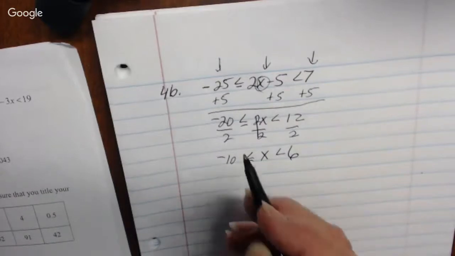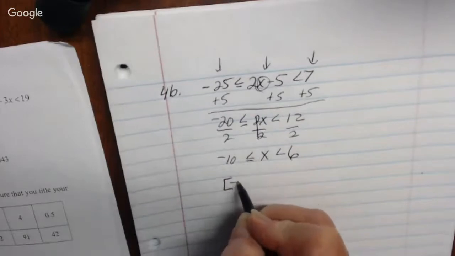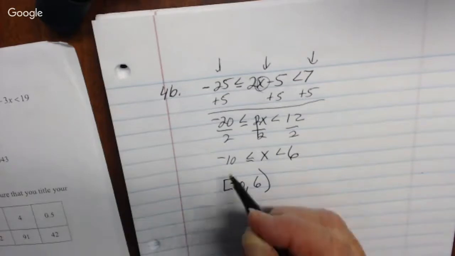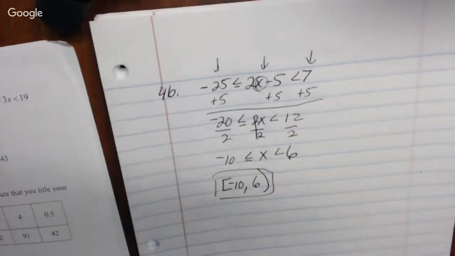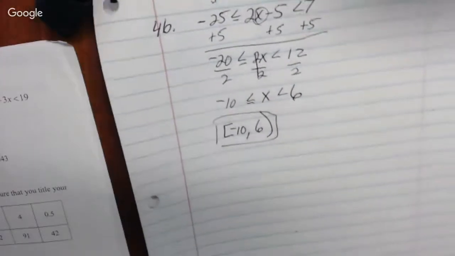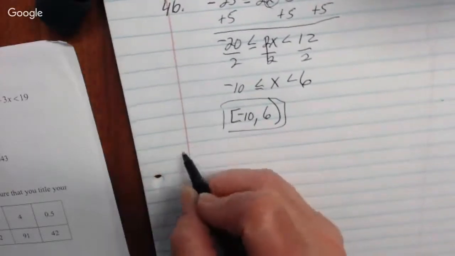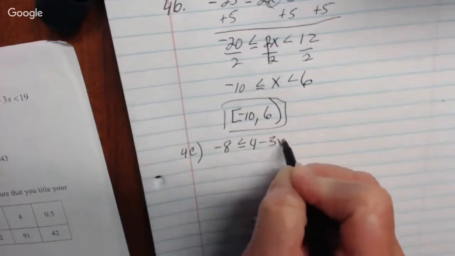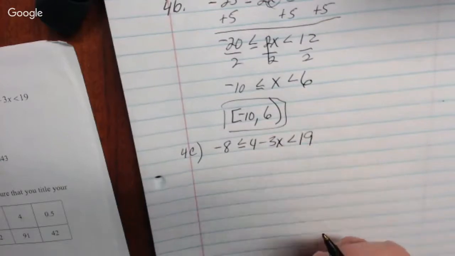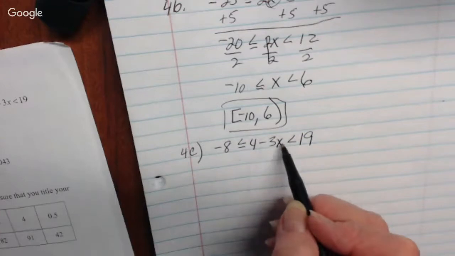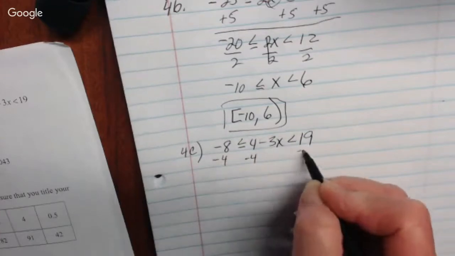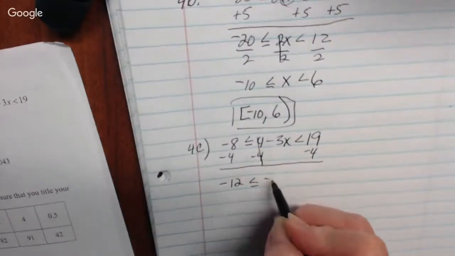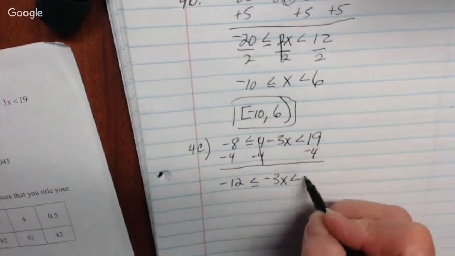In interval notation, that's going to have a bracket because of the or equal sign, to 6, which is a parentheses because there's no or equal sign. So this is your answer to the problem. All right, and one more of these. We've got 4c, negative 8 less than or equal to 4 minus 3x less than 19. Again, I want the x by itself, so I'm going to subtract 4 from all three parts. I get a negative 12. The 4's cancel. I have a negative 3x in the middle. And here I have 15.